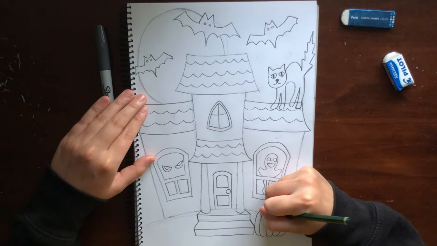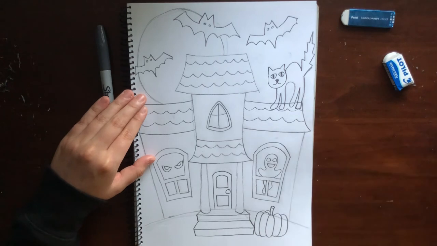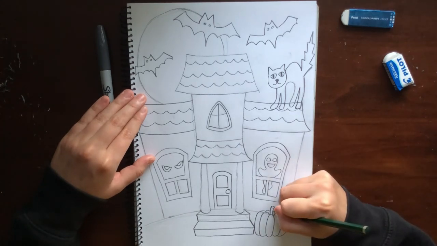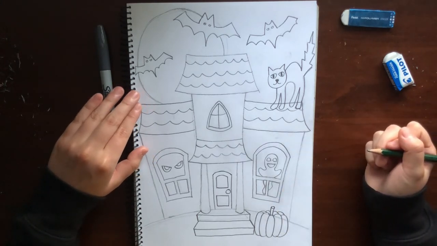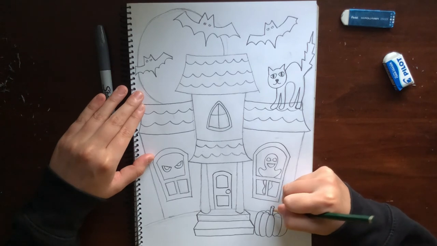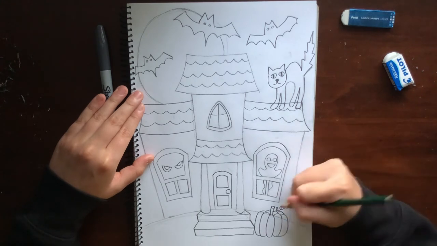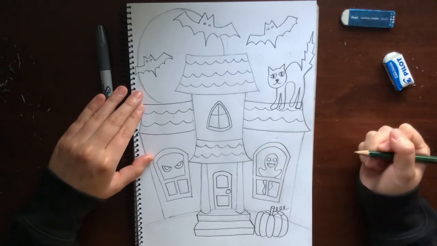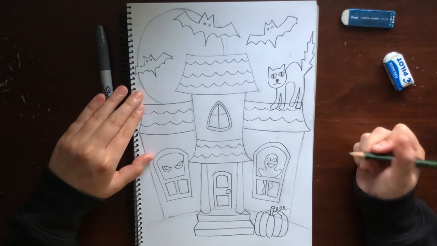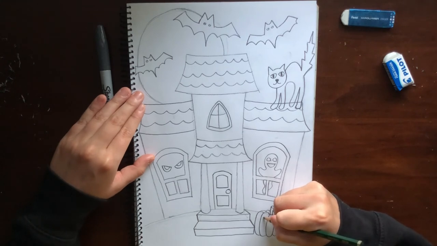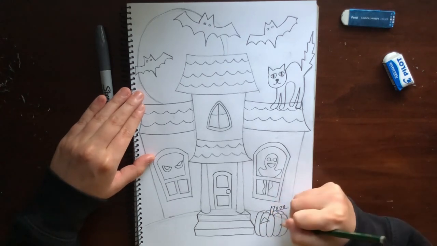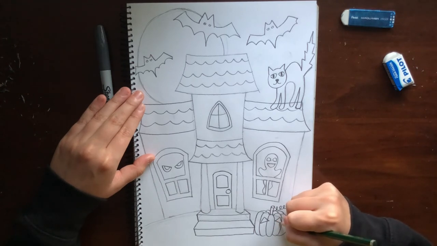And then we can add a curve here and a curve here. And another curve and another curve. And then we can do the wiggly lines. It's like cursive E's here. And then someone carved the pumpkin. It has triangle eyes, so triangle here and a triangle on the other side.